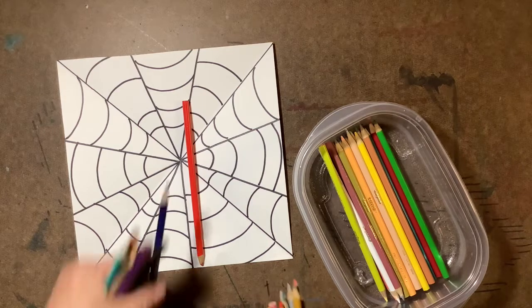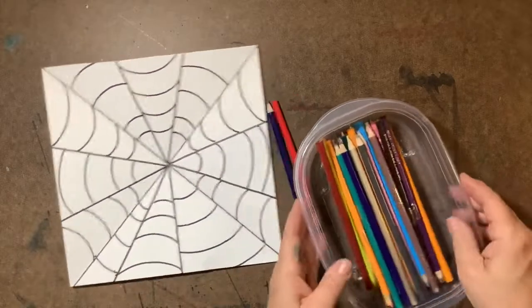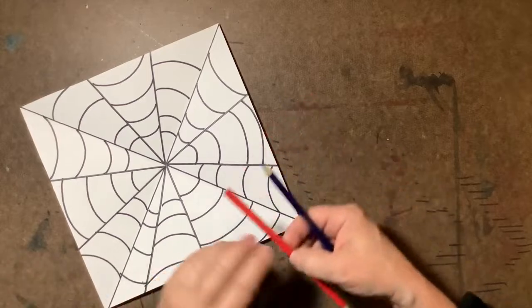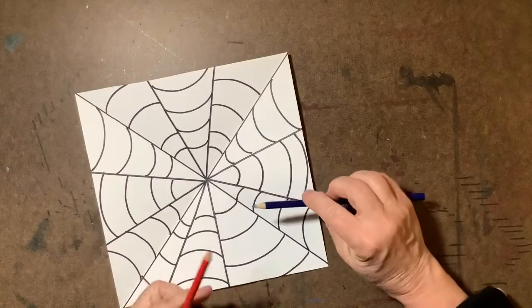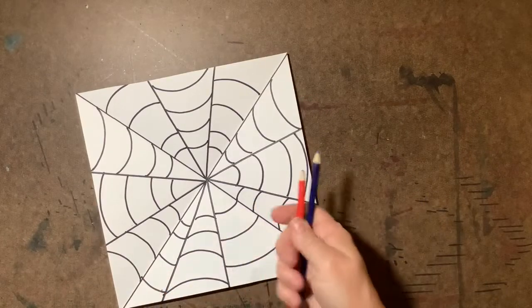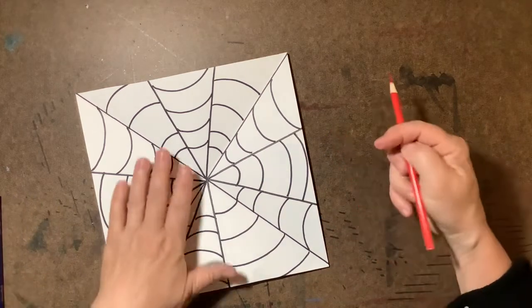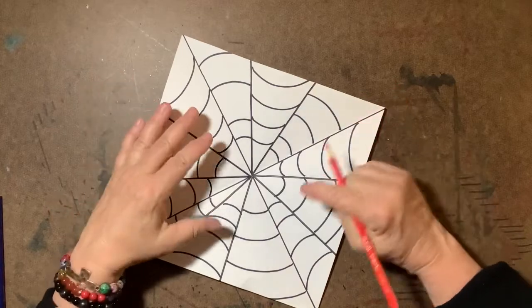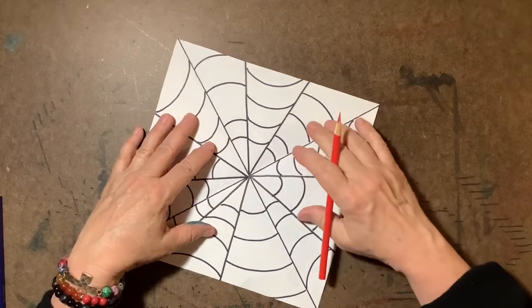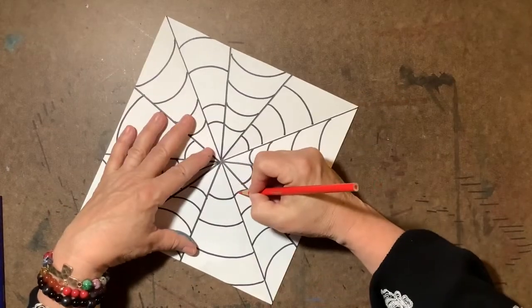You're going to pick 2 colors. So I'm doing red and blue. And you want to make sure that your colored pencils are really sharp before you start. Okay, so I'm going to start with my red pencil, and I'm going to go every other triangle.